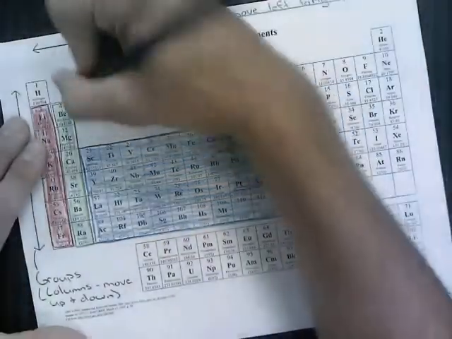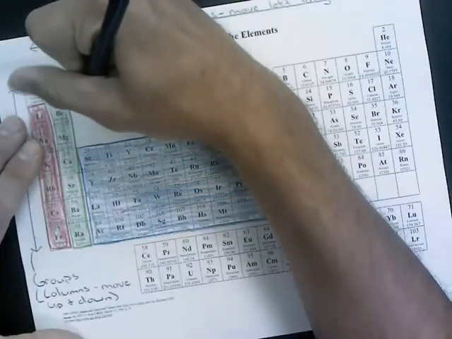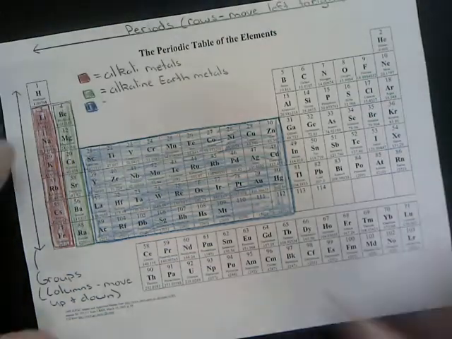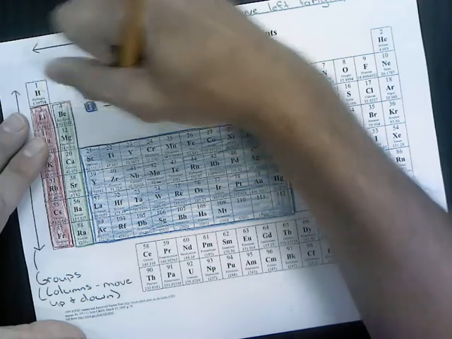All right, there we go. And again, dark blue here. These elements are known as the transition metals.